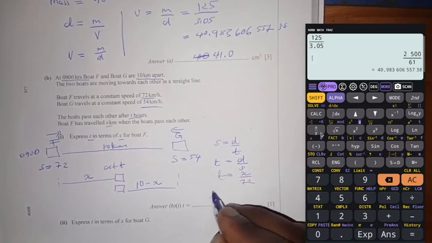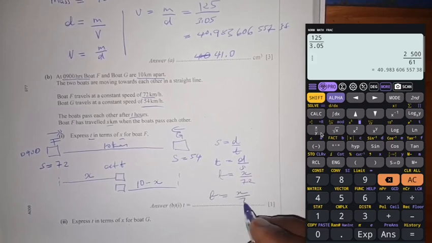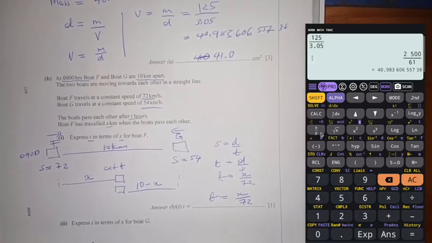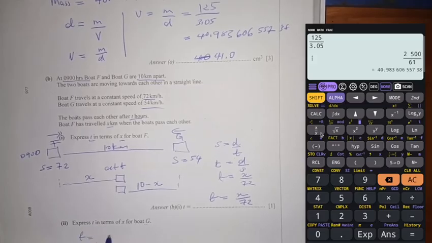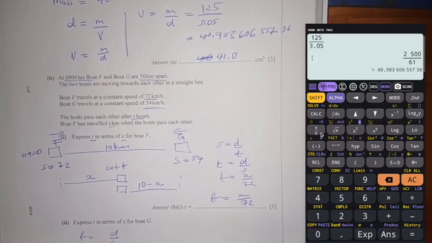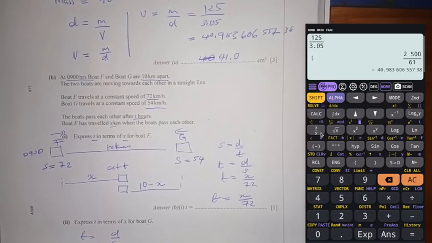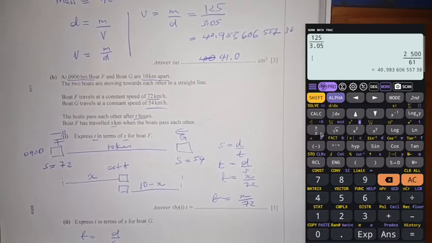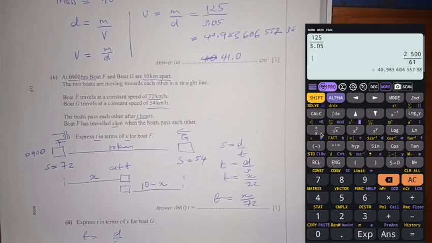So T is equal to X over 72. Now express T for boat G. Same story. T is equal to the distance over the speed. The distance traveled is 10 minus X, over the speed, 54. So 10 minus X over 54. Next question.